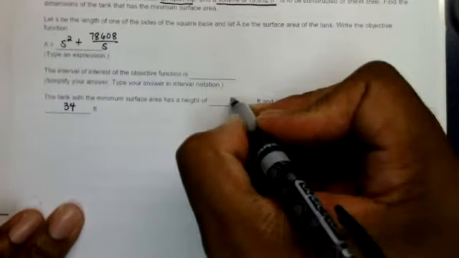So going back to this right here, the tank with the minimum surface area has a height of 17 feet and a square base with a side length of 34 feet. Okay, so that's how we answer this example here.